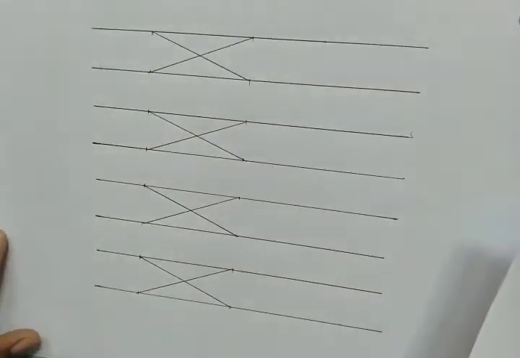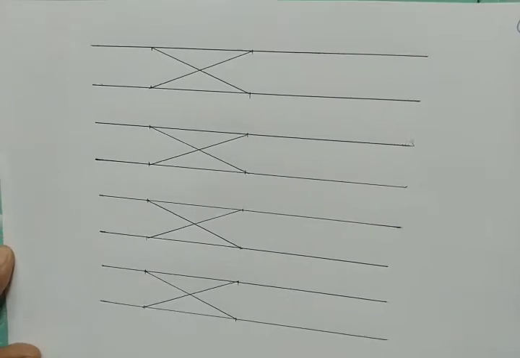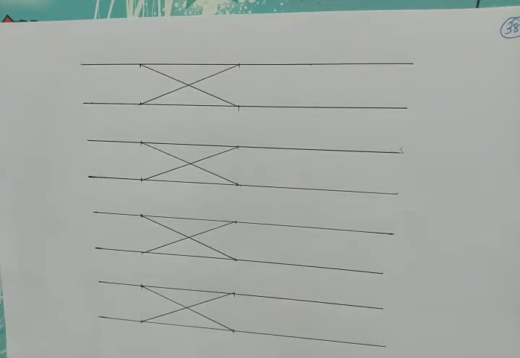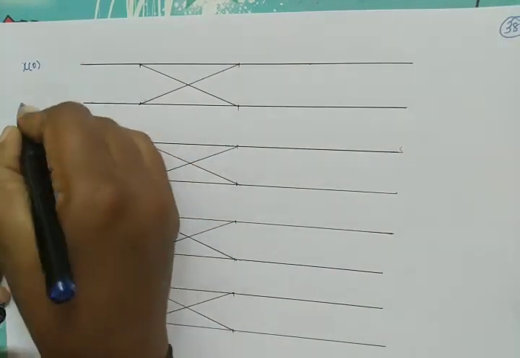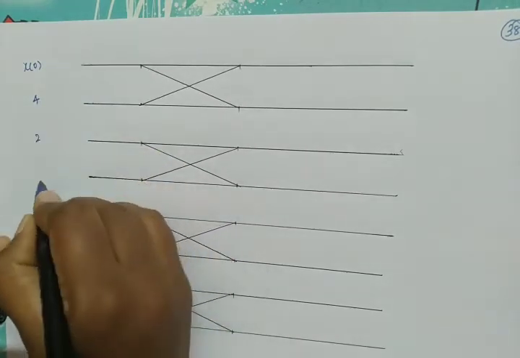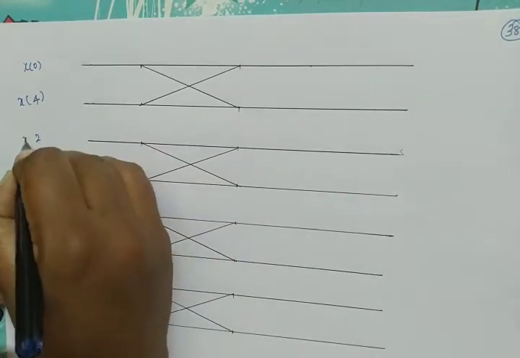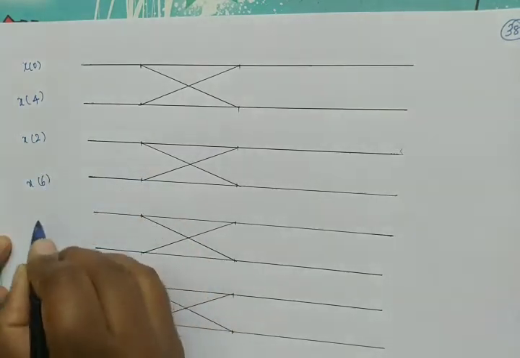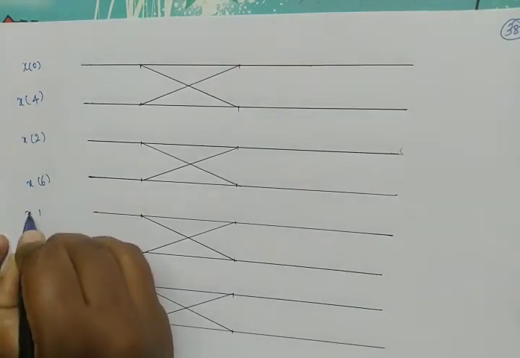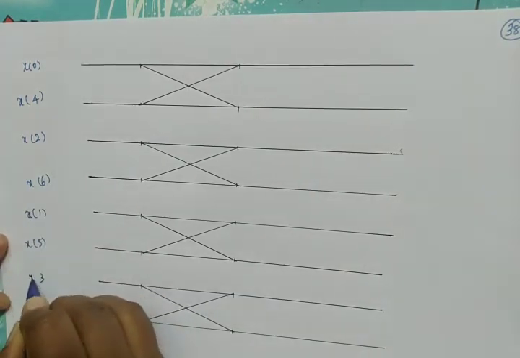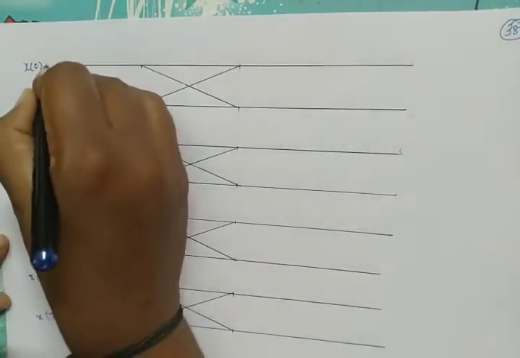What is our step 2? Already we have seen the same thing. In step 2 we have to write the input numbers in bit reversal order. So what is the bit reversal order? That is x of 0, then 0 4 2 6, so x of 4, x of 2, x of 6. Then we have 1, 5, 3, 7, so x of 1, x of 5, x of 3, x of 7 is equal to.